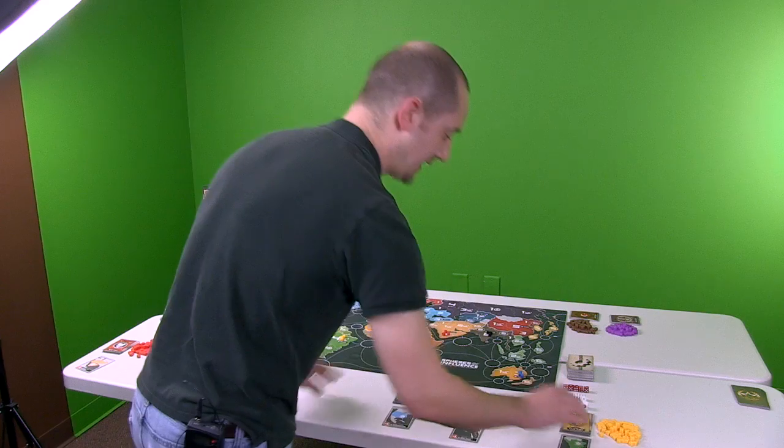Okay, that is how start location cards work. Now they're going to hold on to these start locations. They have a secondary function, but we'll get to that later.